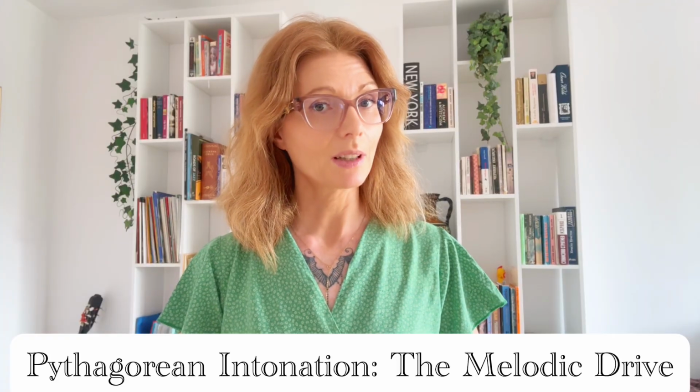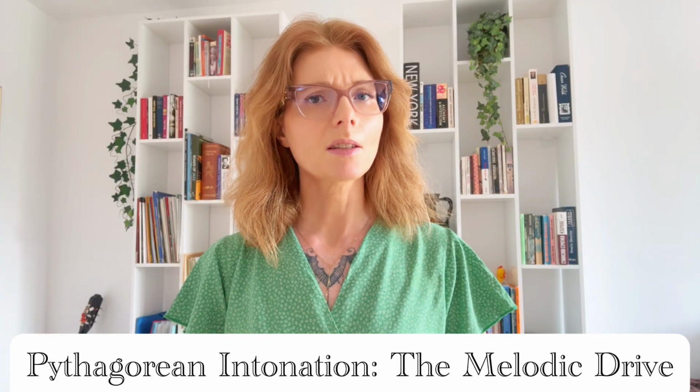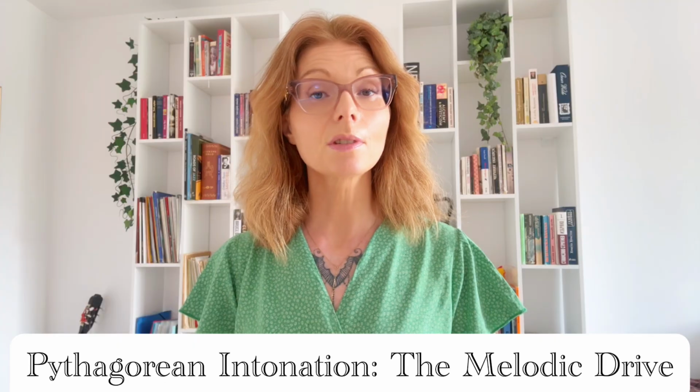Let's begin with Pythagorean intonation. This system is the oldest and most intuitive for many string players. Its entire foundation is built on the perfect fifth, that robust open interval. In terms of physics, a perfect fifth has an incredibly pure frequency ratio of 3:2. That means that the higher note vibrates exactly 1.5 times faster than the lower one. It is a fundamental acoustic phenomenon.